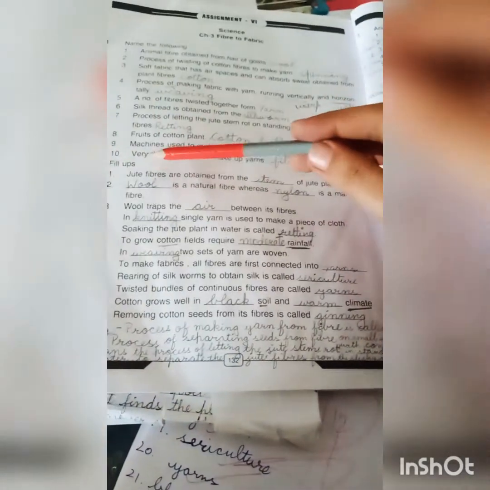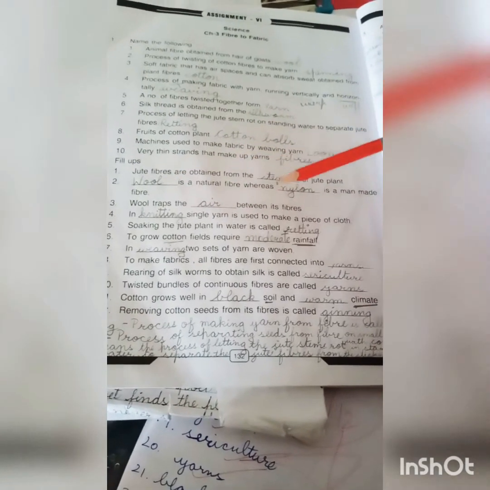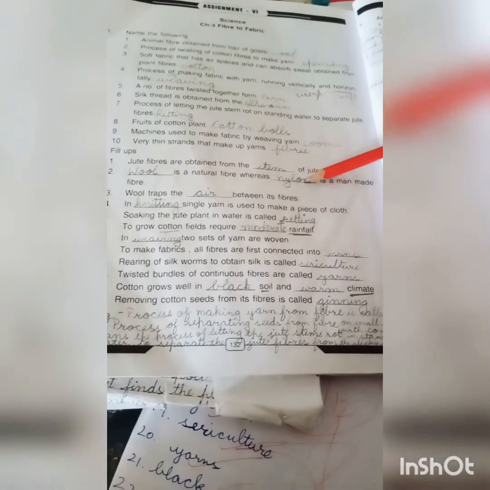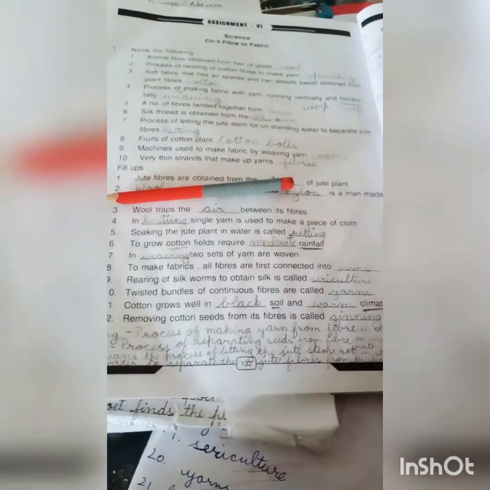Then there can be fill-ups. Jute fibers are obtained from the stem of the jute plant. Wool or jute or cotton is a natural fiber, and nylon, polyester, acrylic, anything, is a man-made fiber. Wool traps air between its fibers. In spinning, single yarn is used to make a piece of cloth. Soaking of jute plant in water is called retting.